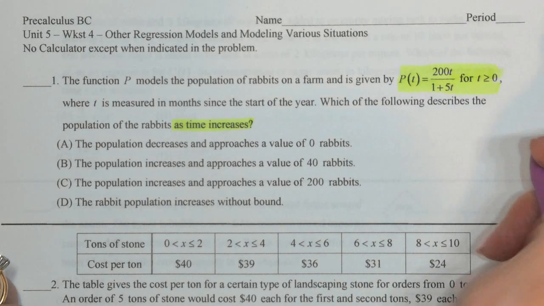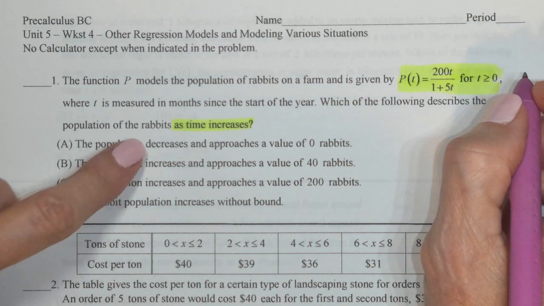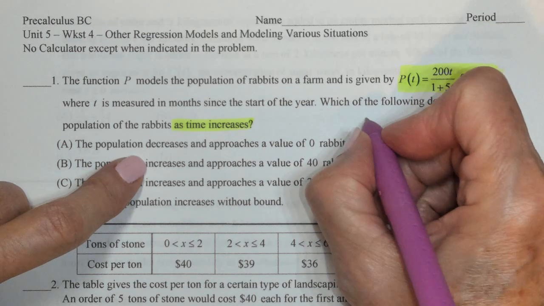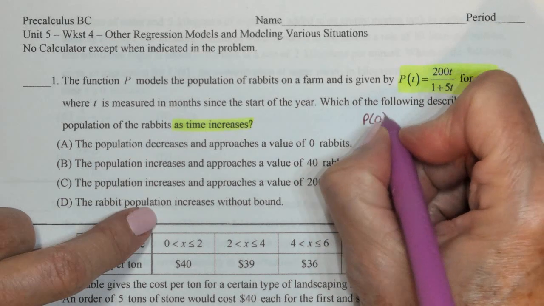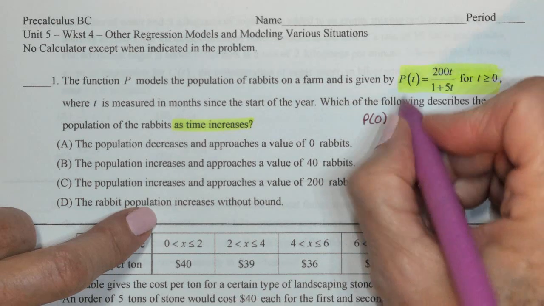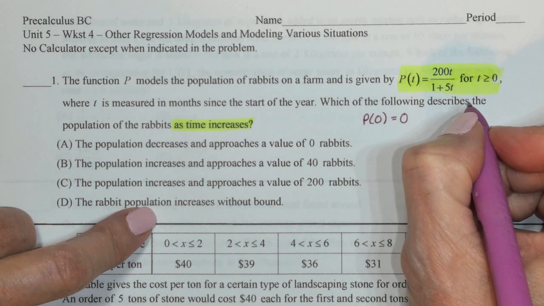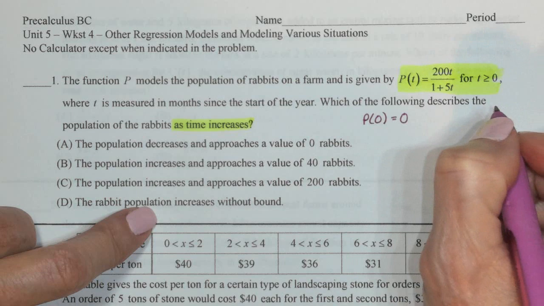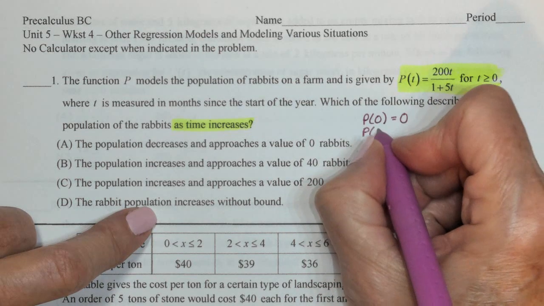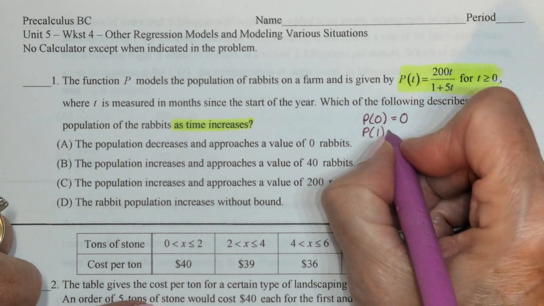To get a feel for whether the population is increasing or decreasing, what is the population at time 0? At time 0, if I put 0 in for t, I get 0. So this model says that the population is 0 at the beginning. What about when time is 1 month?